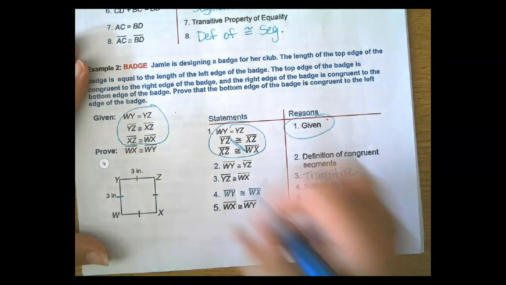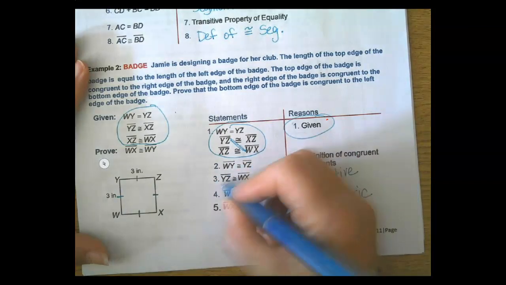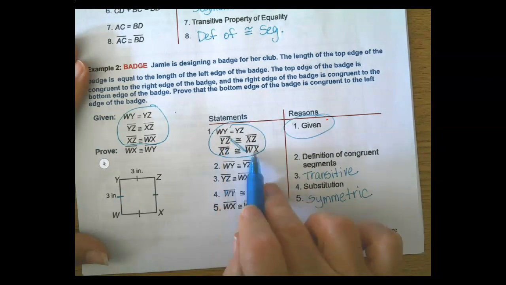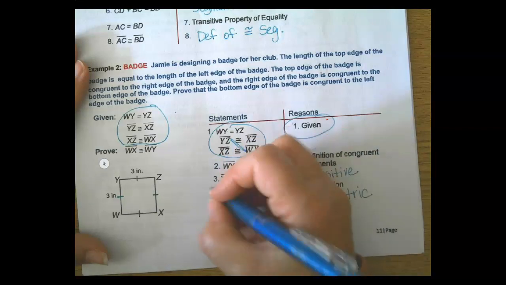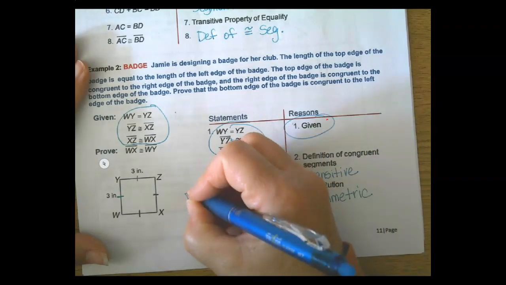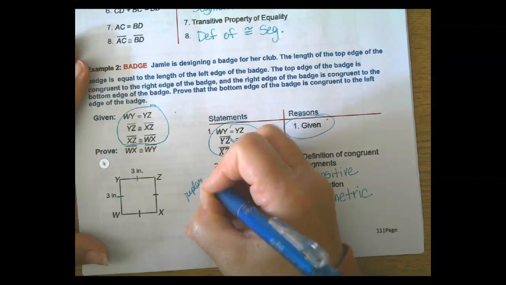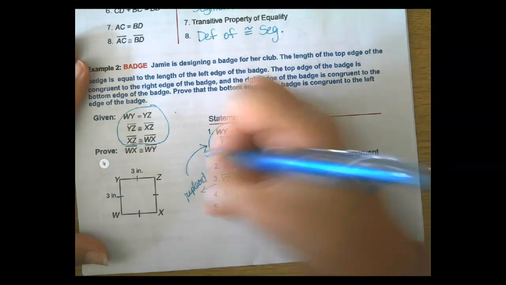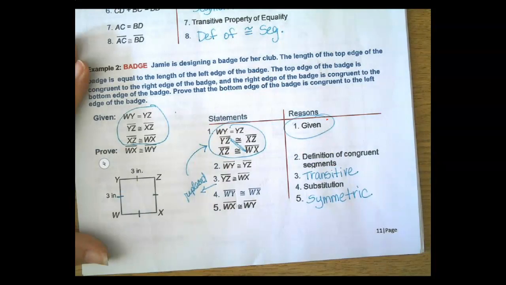Okay. So let's see. You almost wanted to say substitution here, but you have to go back up here, and we just replaced this. So we replaced that YZ from this statement up here. Okay. Do we have more?